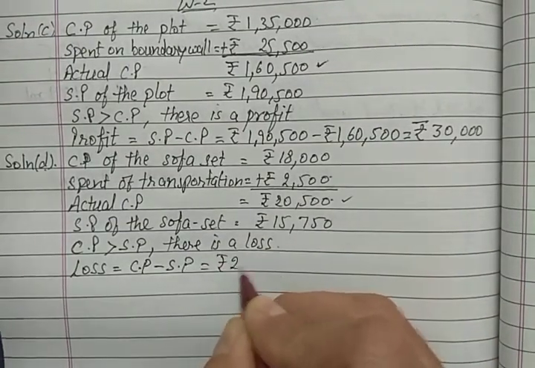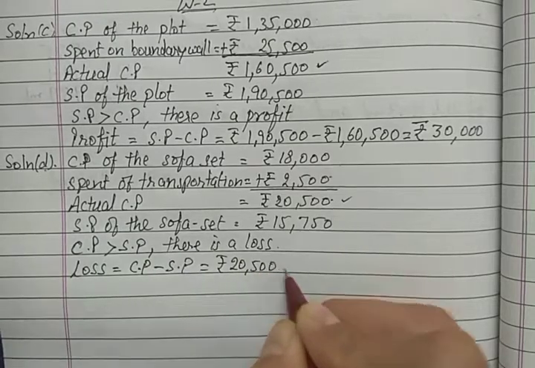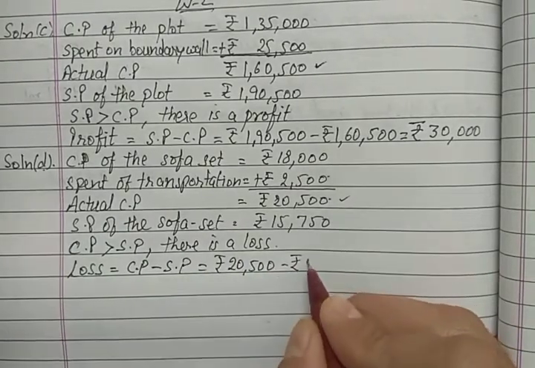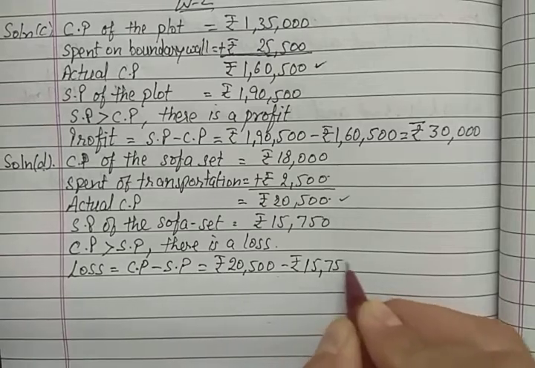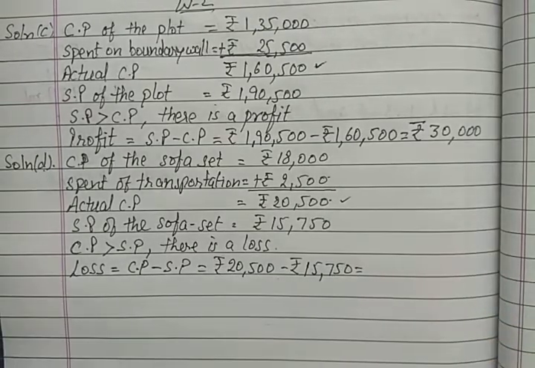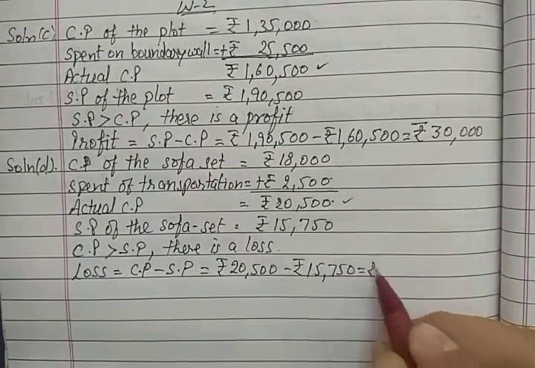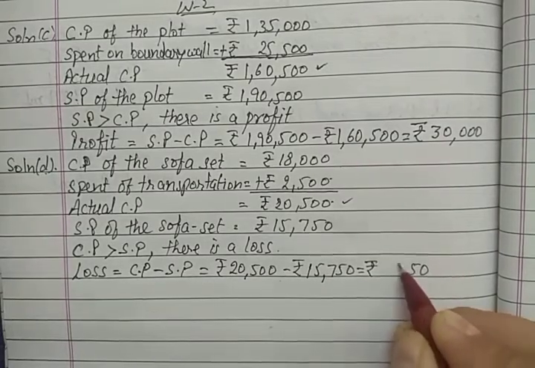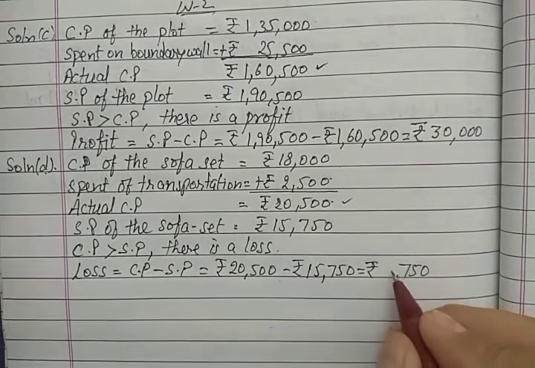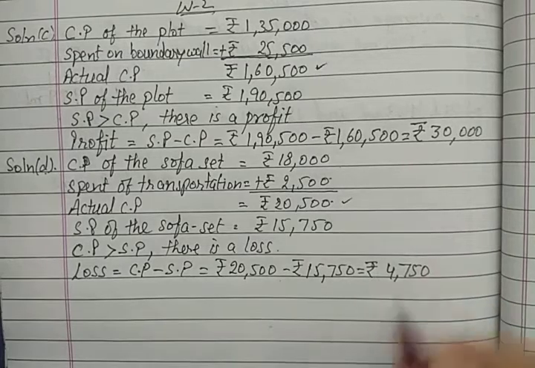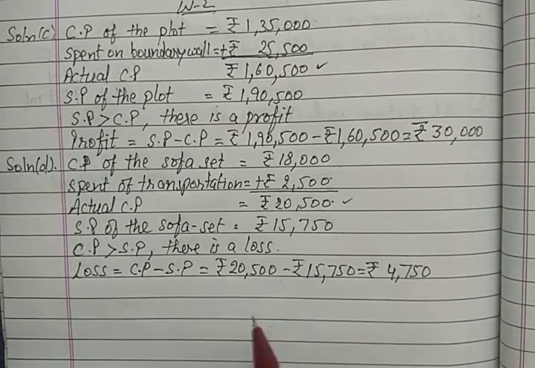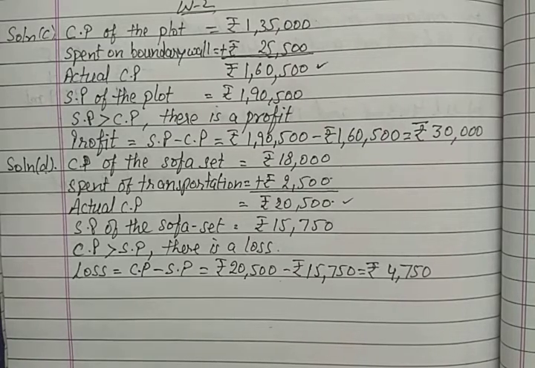So subtract it. Rupees 20,500 minus rupees 15,750. So subtract it. That is 4,750. There is a loss of 4,750.